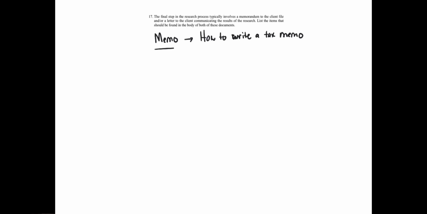But let's just summarize. So when we're talking about memo, we're talking about the memo to the client file, which means we're talking about internal to the firm. So there's really 4 parts. And these 4 parts, they really follow the IRAC approach, which they use in law schools.